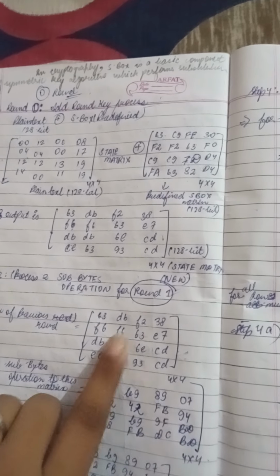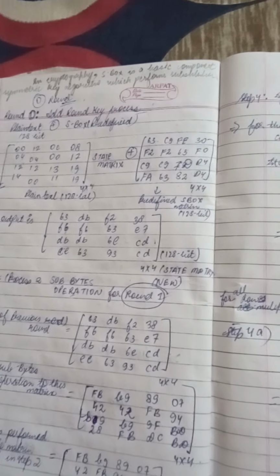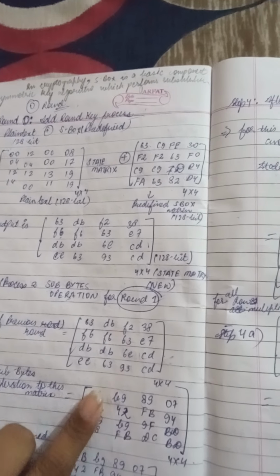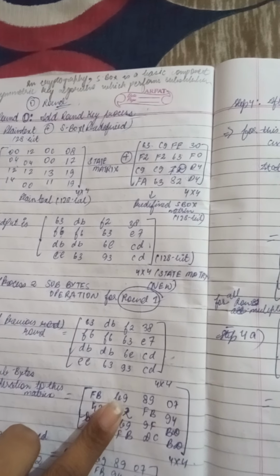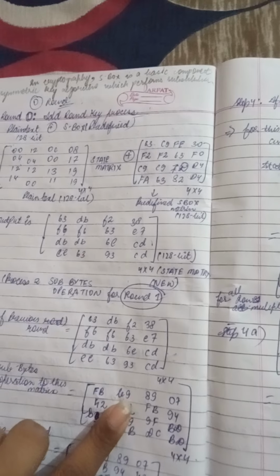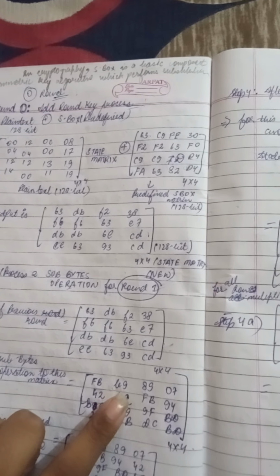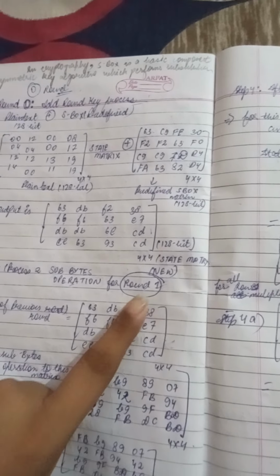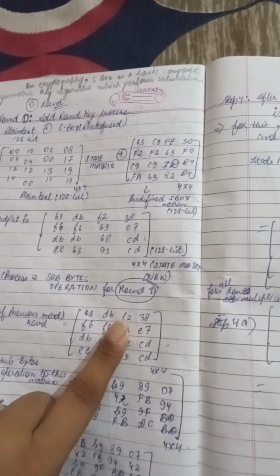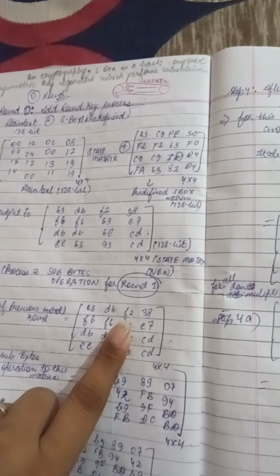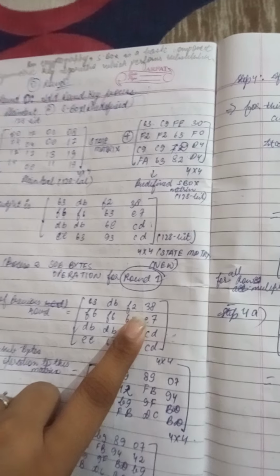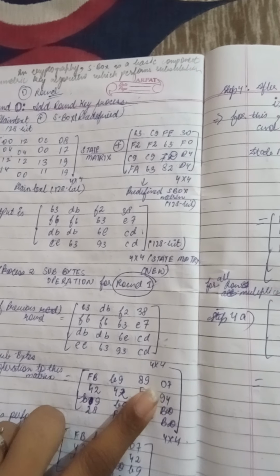So FB. Likewise DB, we will check the D row and B column and then replace the value from the lookup table, that is the substitution box. So we will get the value such as B9. Likewise for F2, row number F and column number 2, we will substitute the element 89.